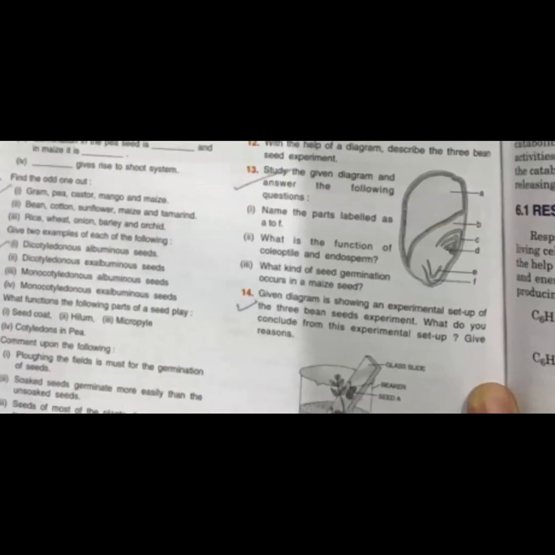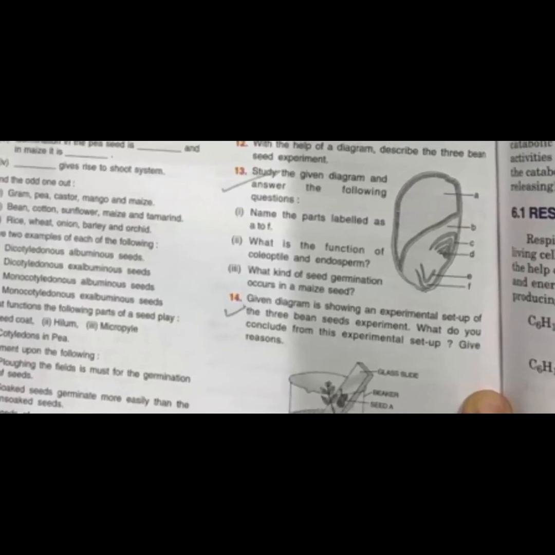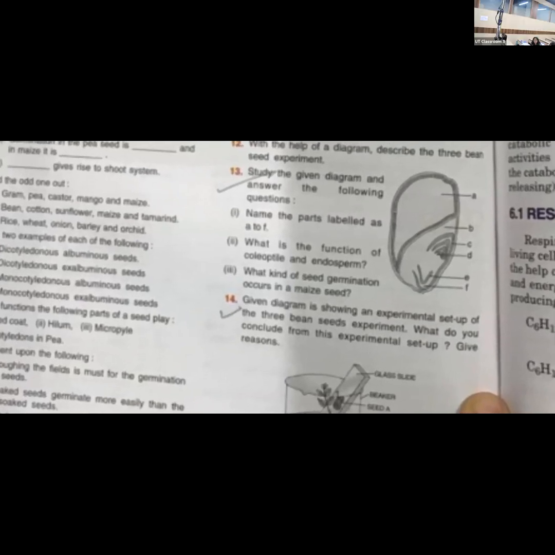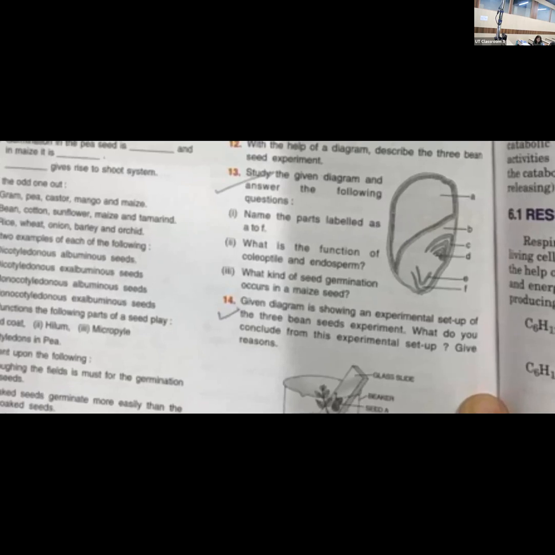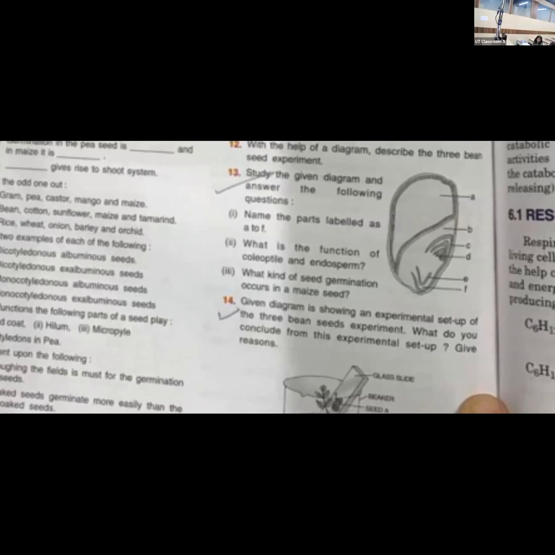Now let us complete with these questions. The first is: name the parts labelled A to F. A is? Endosperm. B is? Scutellum. C? Coleoptile. D? Plumule. E? Radicle. F? Coleorhiza.